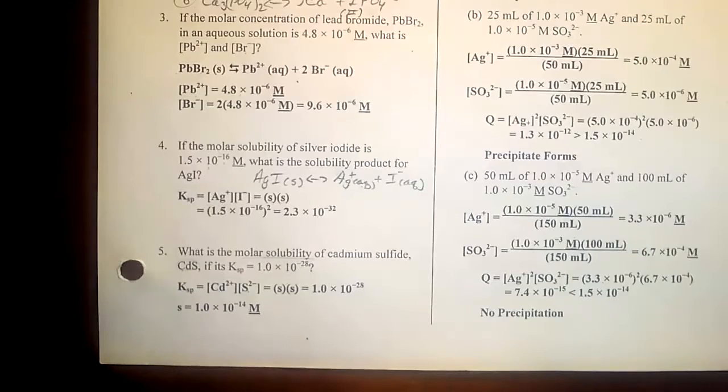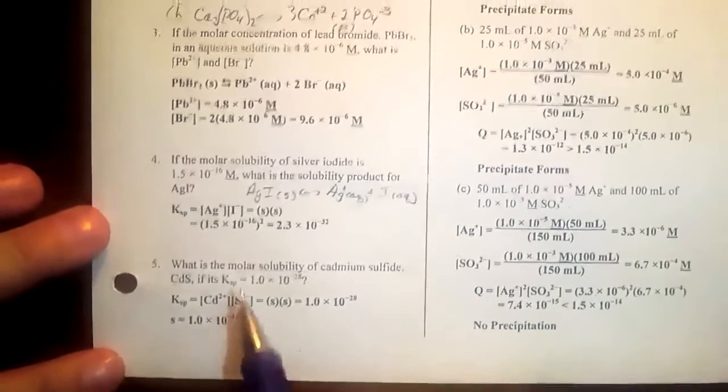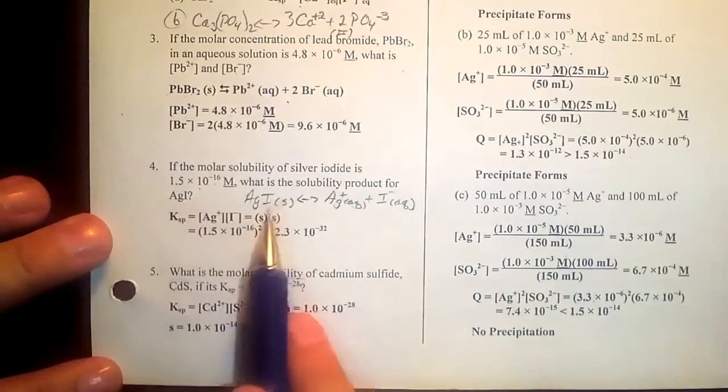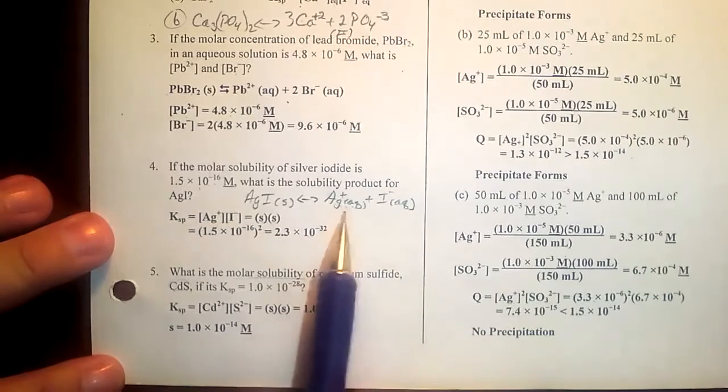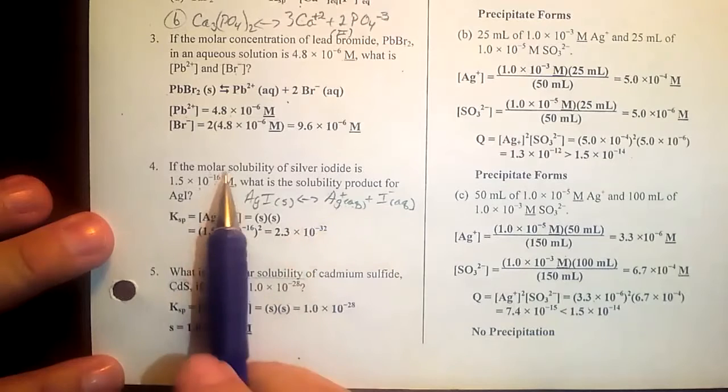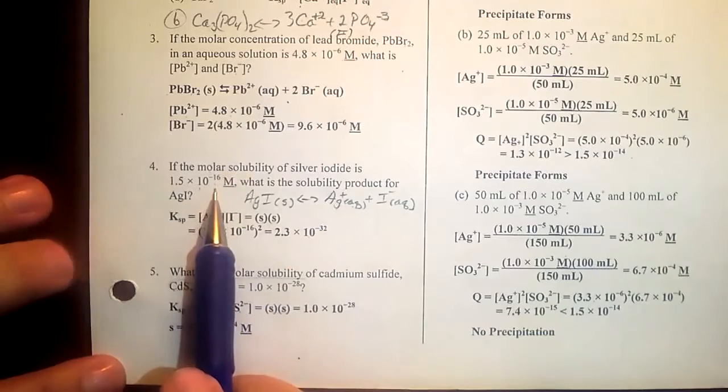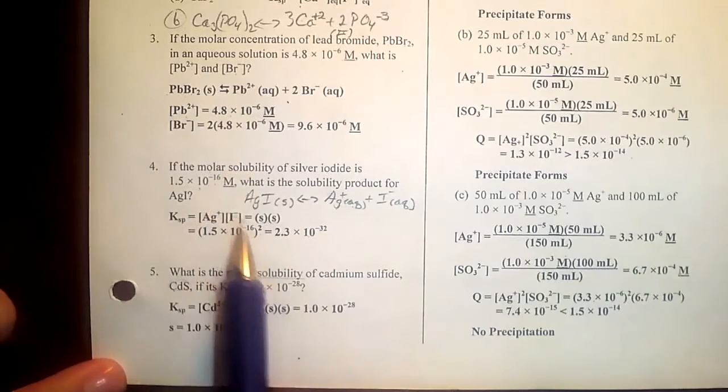On 3.2 lesson, I'm going to skip ahead to number 4. They do think that if they tell you you have this, you can write out this dissociation reaction or solubility reaction. It dissociates into the component ions. And if the molar solubility is this, which is not large at all, what is KSP?